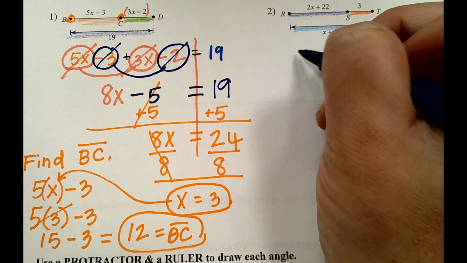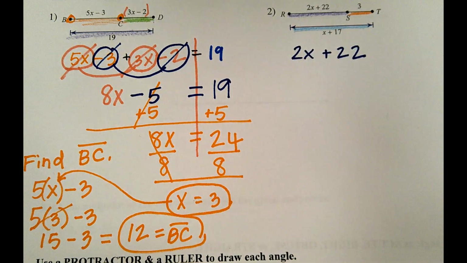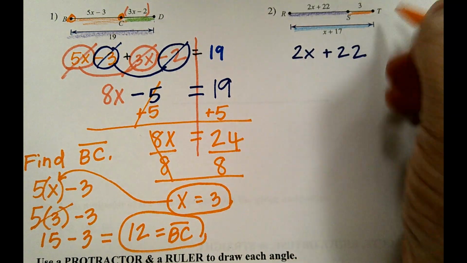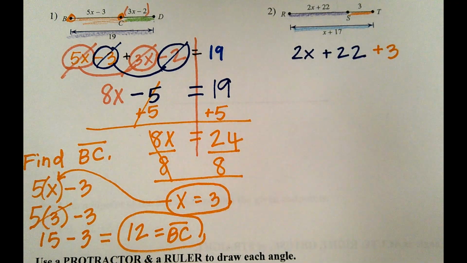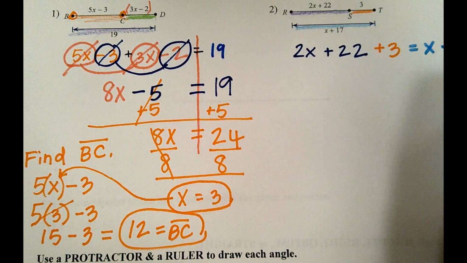Good. So I've got 2x plus 22 plus 3 equals x plus 17.